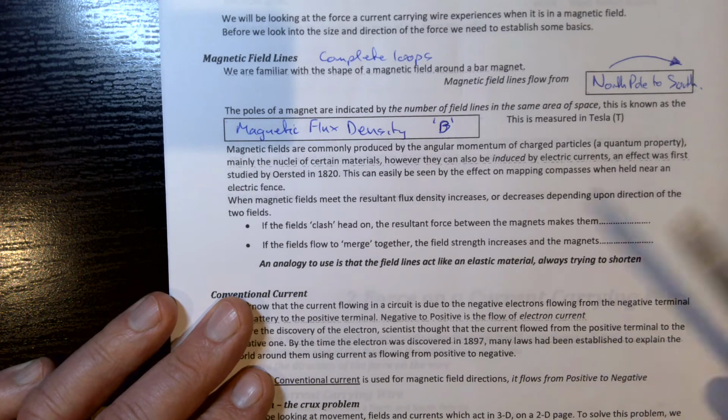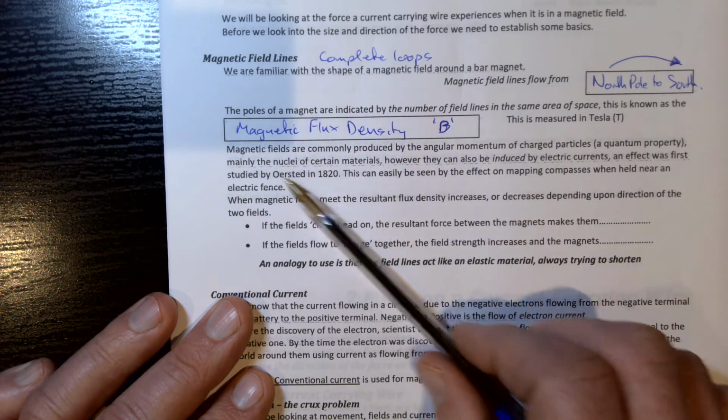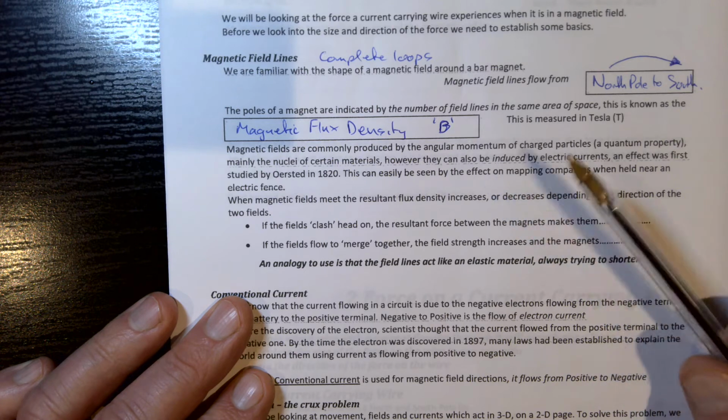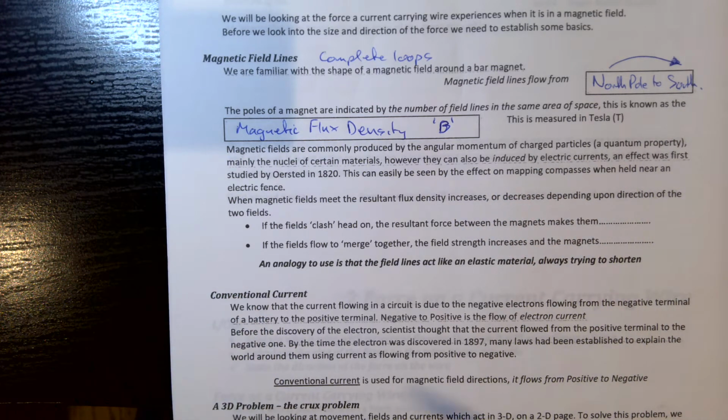The key bit for us is that we can make certain materials magnetic by creating magnetism in them. Now, we actually go a bit deeper, and we now know that it's down to the quantum spin of nuclei which gives us magnetism in things.